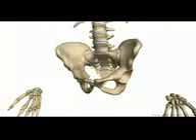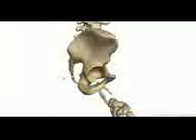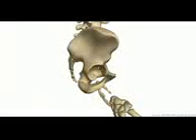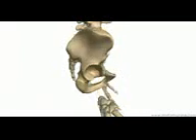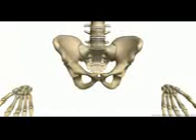So another quick thing to mention before moving on is the angle of the pelvis. So if we just imagine a horizontal line running along here, the angle of the pelvis is actually at about 50 to 60 degrees to this horizontal line. The angle of the pelvic inlet. So the pelvic inlet is this brim here, this rim.